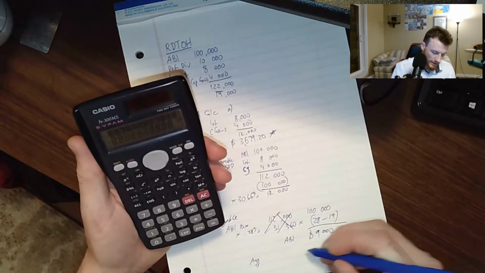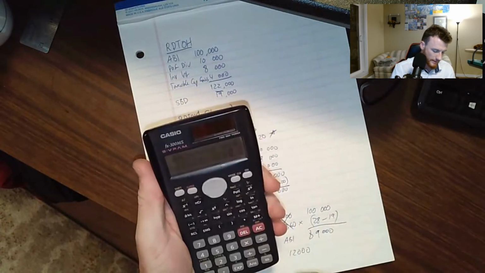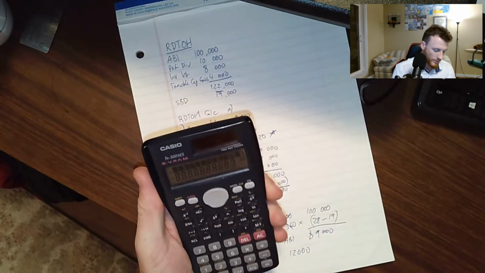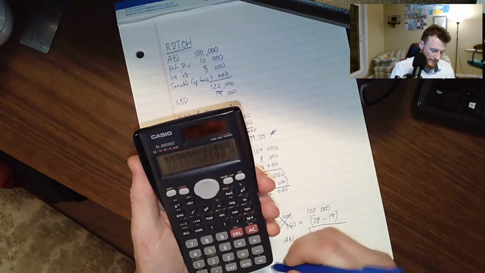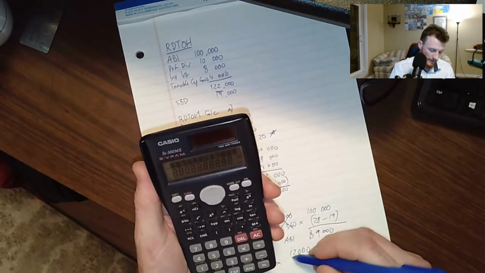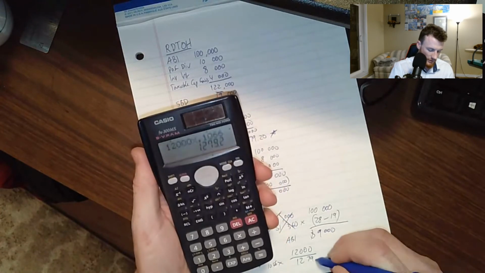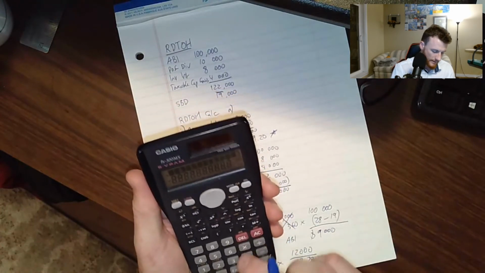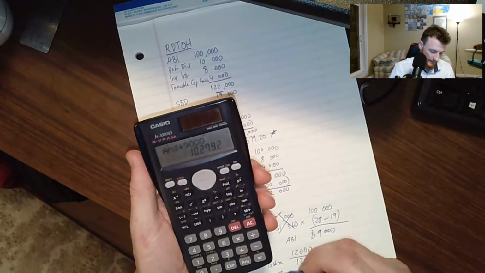So it's really simple here. $12,000 times 0.1066, or 10.66%, which gives us a total of $1,200.79, plus 9,000 gives us our tax payable amount.